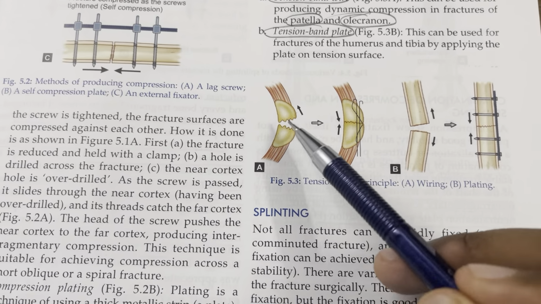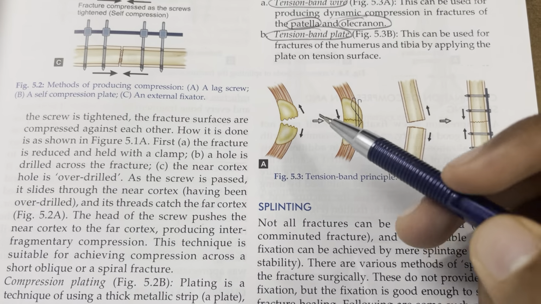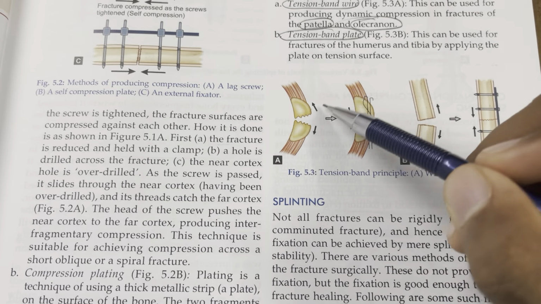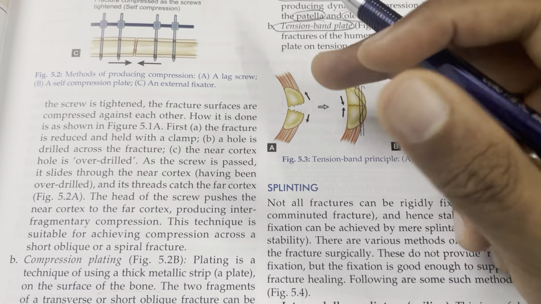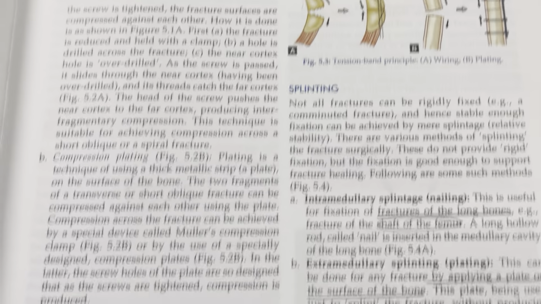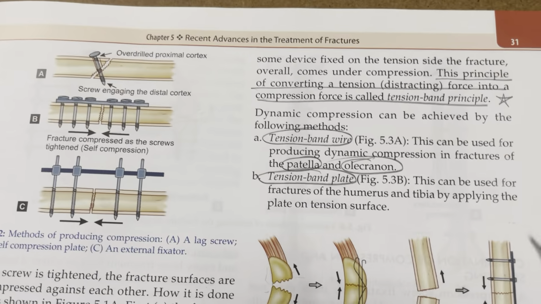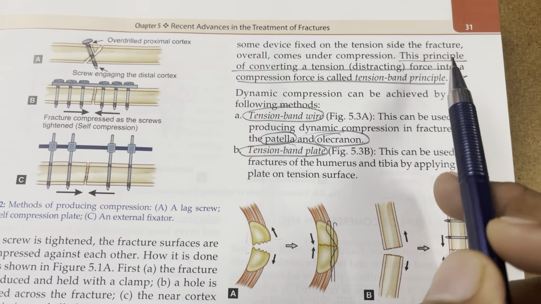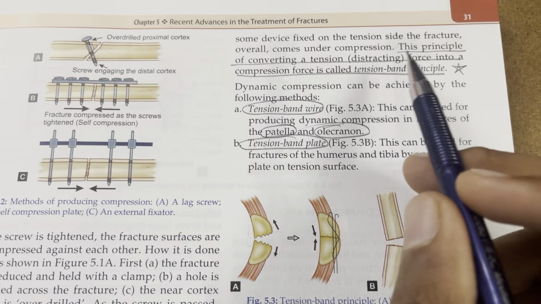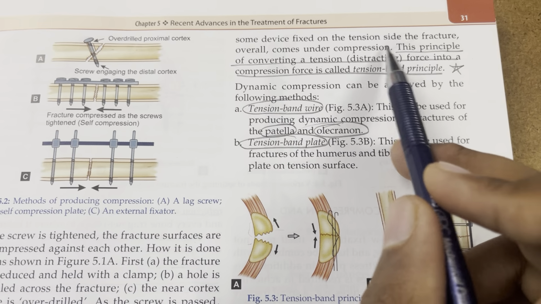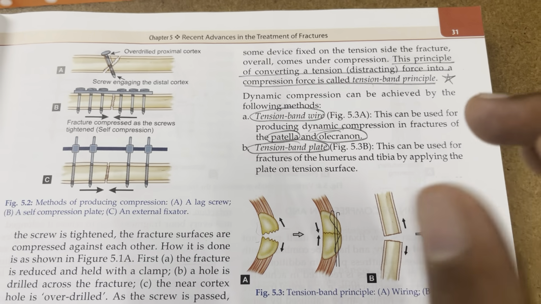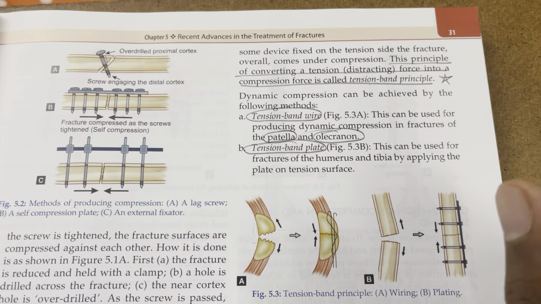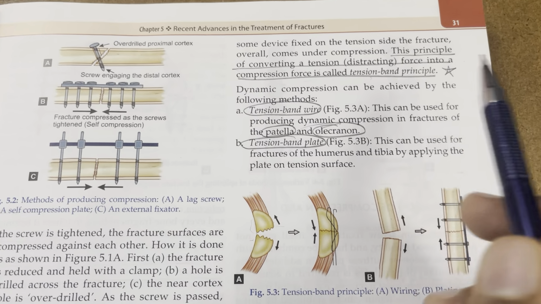A fractured bone has a tension side. See here, for example, if you consider the patella, there is a tension side which is always subjected to a distracting force, so that it tends to open up. Similarly, on the other side, there is compression naturally. If the distracting tension force is countered by some device fixed on the tension side of the fracture, there is compression. This principle of converting a tension or distracting force into a compression force is called the tension band principle. You are converting a D into C, a distracting force into a compression force. That is the tension band principle.